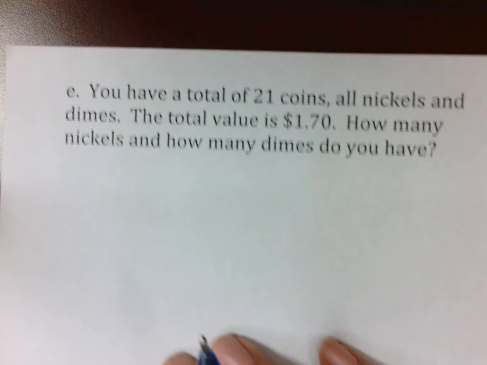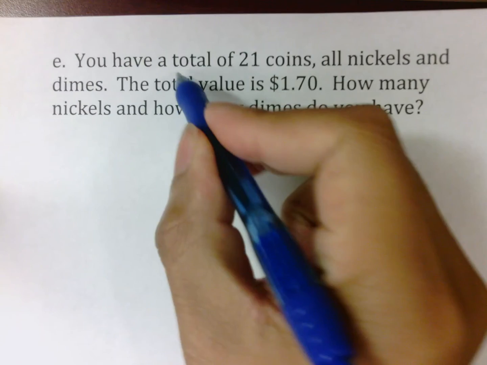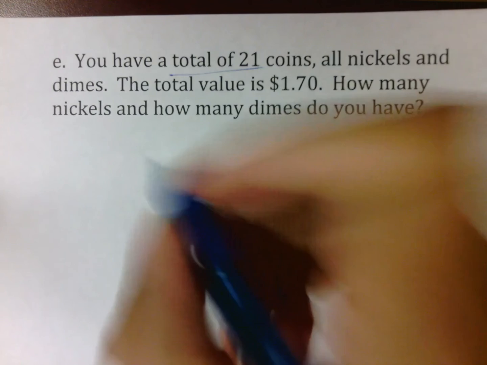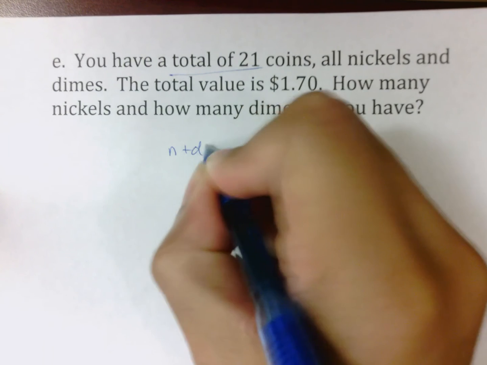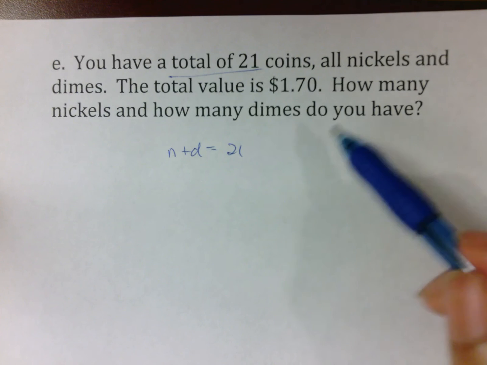And the last one you need to be ready for, kind of like the same. You're talking about money here. 21 coins, all nickels and dimes. Again, remember, whenever they give me a total of coins, talking nickels and dimes, it means my nickels plus my dimes has to equal 21 total coins. It says the total value is 170.